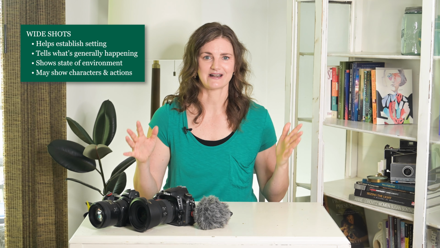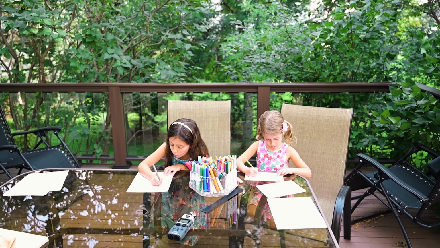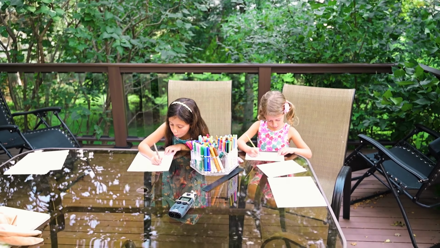Let's first break down the 4 different storytelling shots that you want to capture. They are wide shot, medium, close-up, and B-roll. Wide shots are important to establish the setting and give the viewer an idea of the surroundings. It tells us what's generally happening, everything from weather to this table here, what's happening on the table, and the fact that these 2 girls in this scene are coloring. It doesn't necessarily tell the viewer what's most important yet, but it gives a general idea of what's happening.